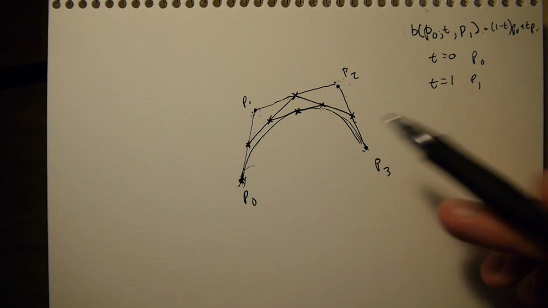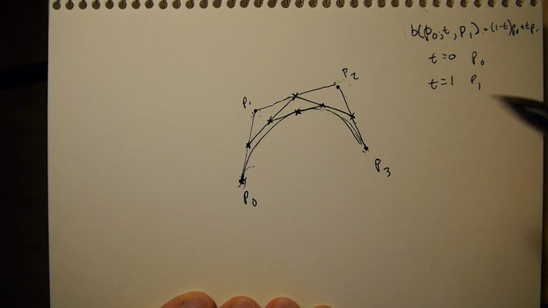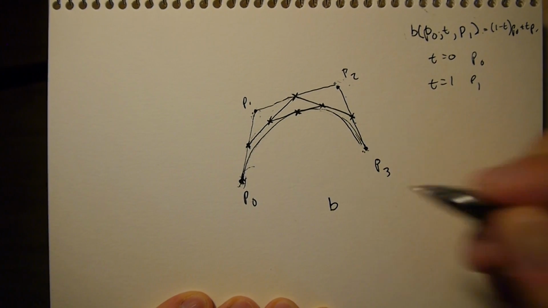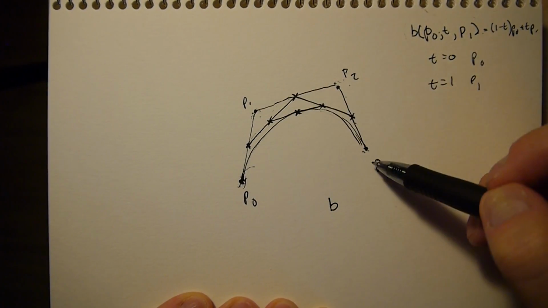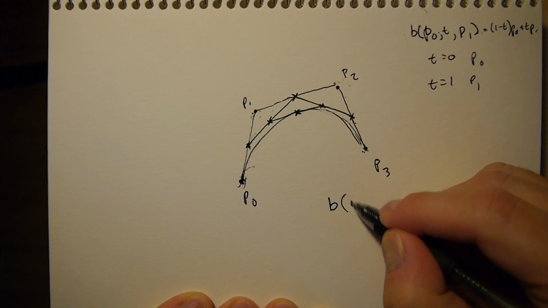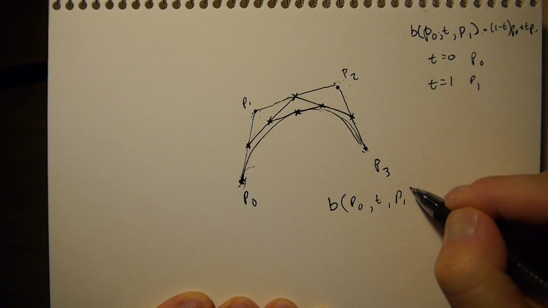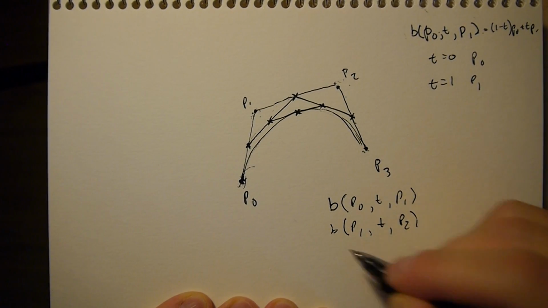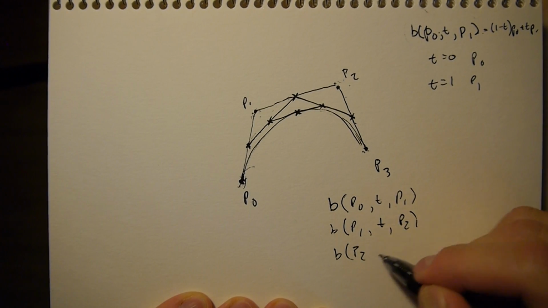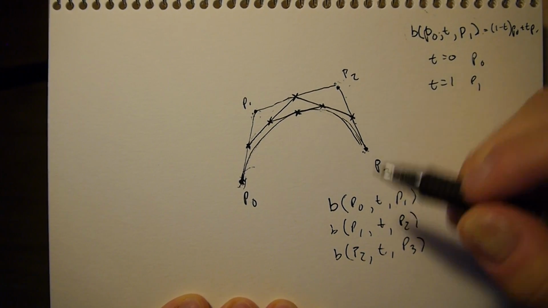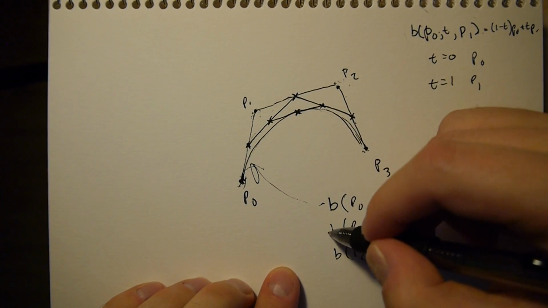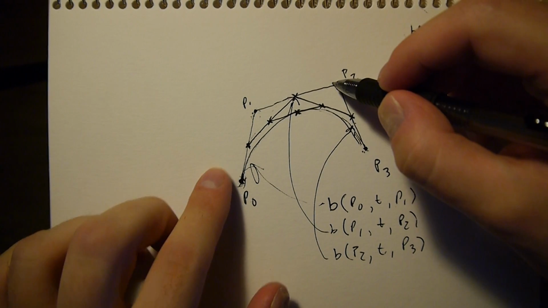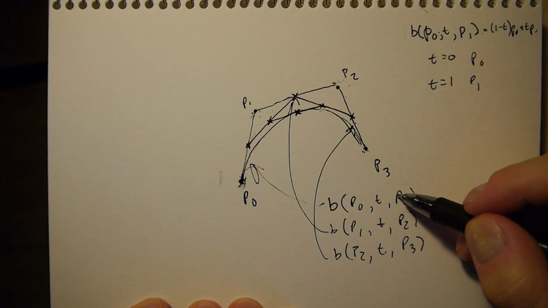Let's figure out how we want to write that. I could do it the straightforward way, the way I was saying you could probably do yourself. I've got a b, and I'm going to apply it first to each of these, so I'll have 3 of them. I'll have b of p0, t, p1, I'll have b of p1, t, p2, I'll have b of p2, t, p3, right? So this guy is here, this guy is here, and this guy is here. These are the 3 of those. Then I would just need to b up both of these guys.